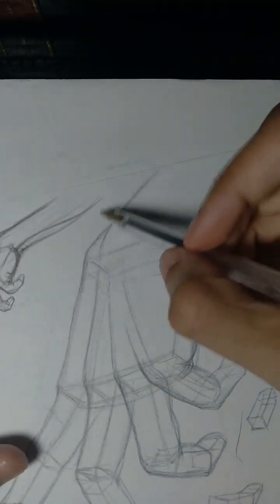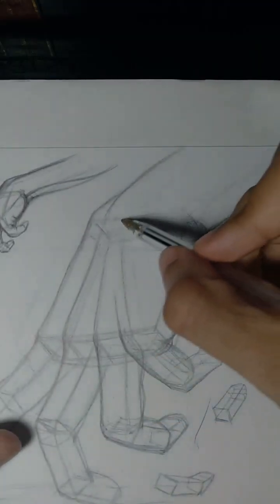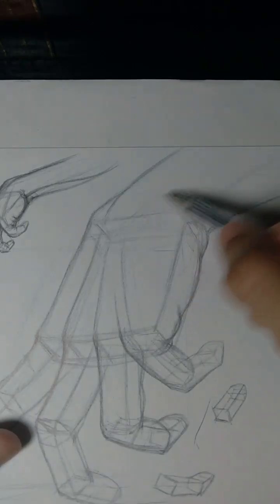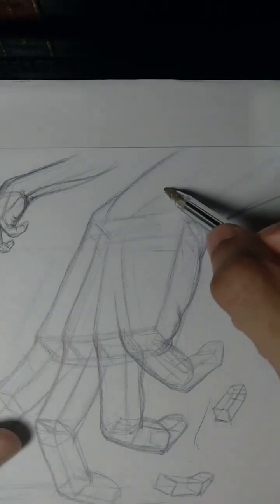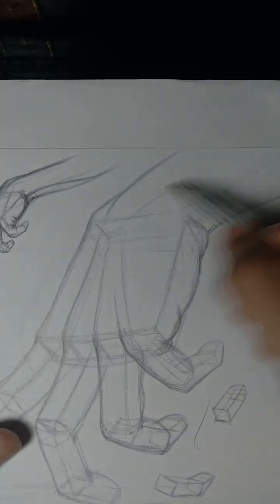I'll try to build the muscles of the hand, the tendons. Now start to indicate these features. Here I have this tensor, it goes like this.